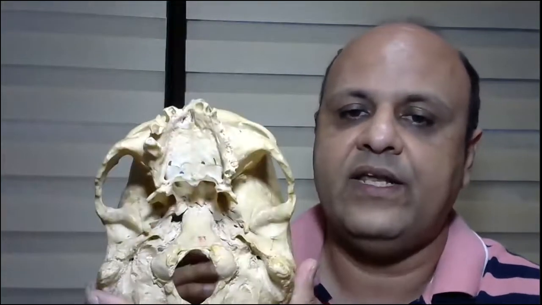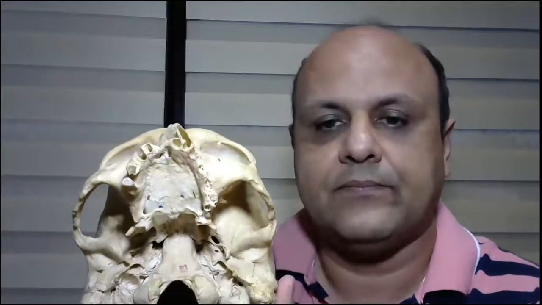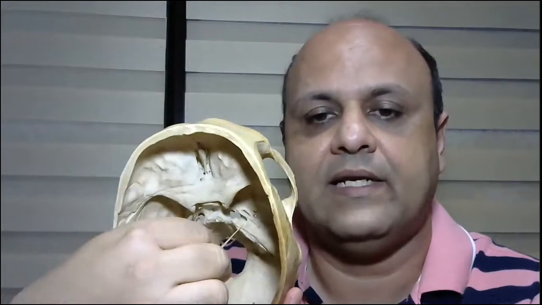foramen ovale. If we look at the skull from the inferior aspect, you can make out that this is the foramen ovale, oval foramen, and this is the foramen spinosum. And this foramen spinosum lies in relation to the spine of sphenoid bone. So this is the spine of sphenoid bone. So this mandibular nerve, it arises from this depression. Here lies the trigeminal ganglion.